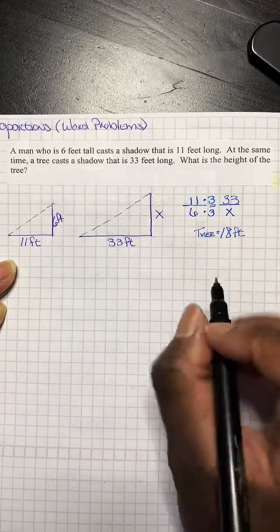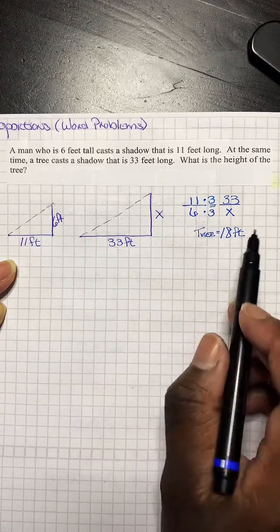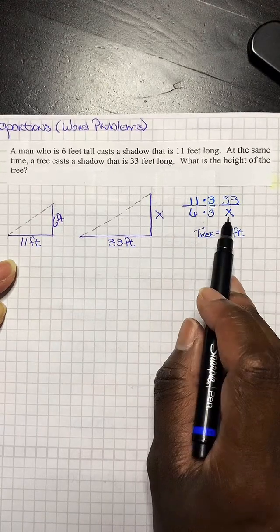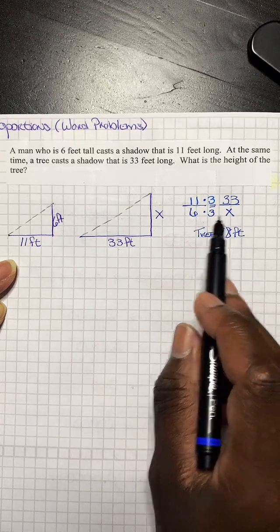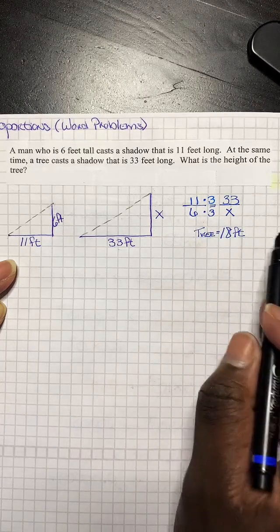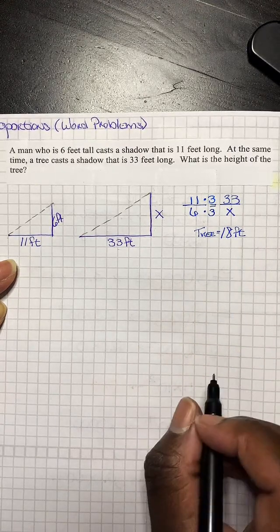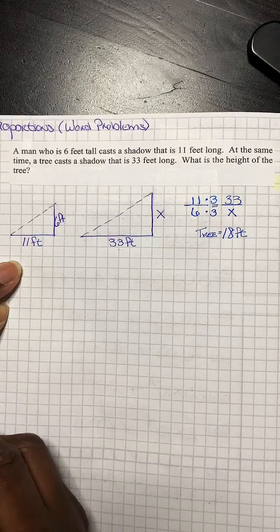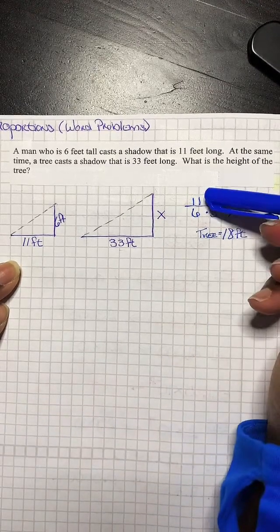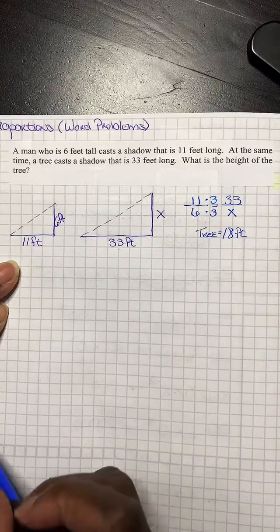And if you wanted, you could have done cross multiplication. So you could have done 11 times x, and then you have 198 equals 198, divide both sides by 11, that will also give you 18. Okay. Can you do 6 and 11? Yeah, you can do 6 and 11. If you do 6 over 11, that means you're doing your unknown over 33.